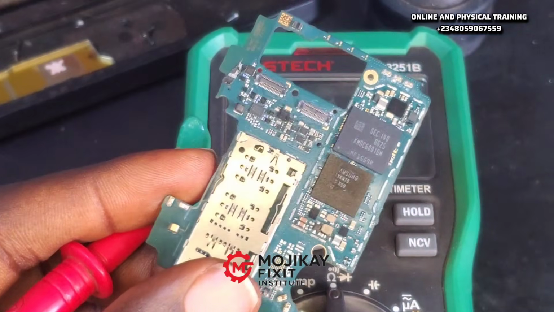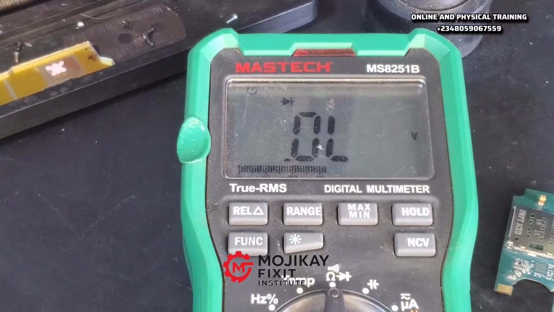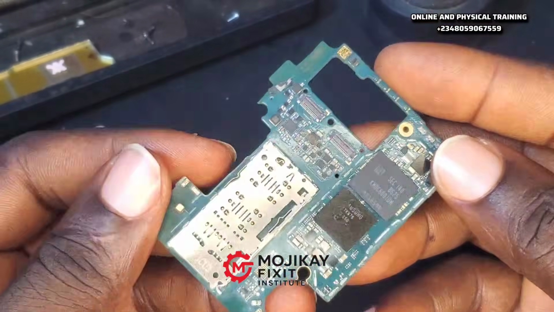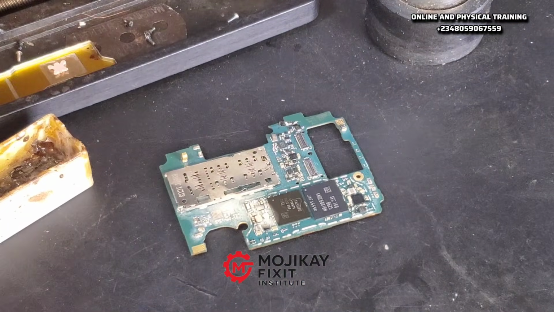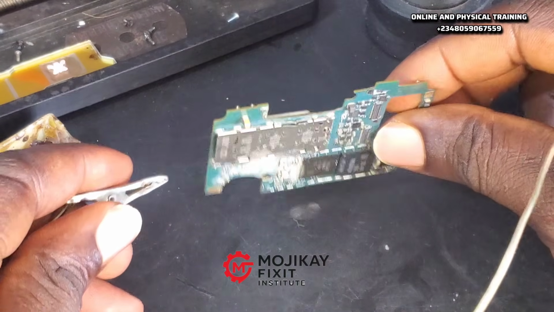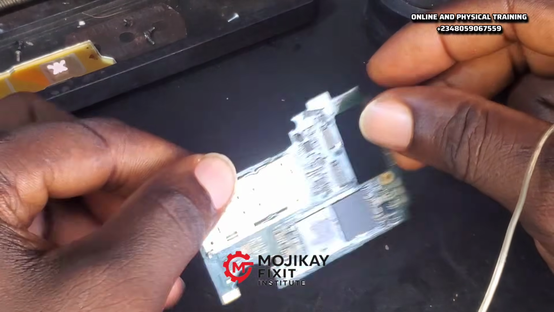Now look at those two big capacitors I've pointed out. Now we are just going to flux that area, and inject voltage to see which of the components here is going to melt the rosin right away.